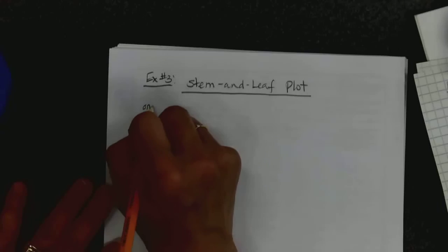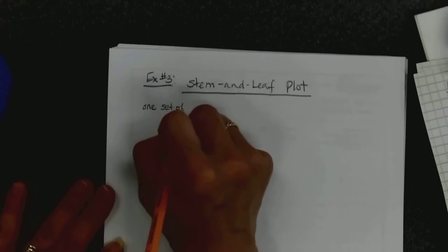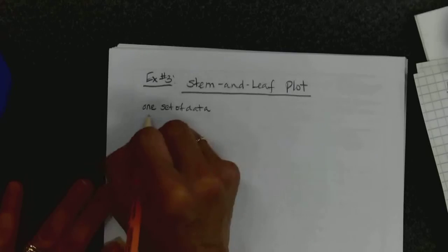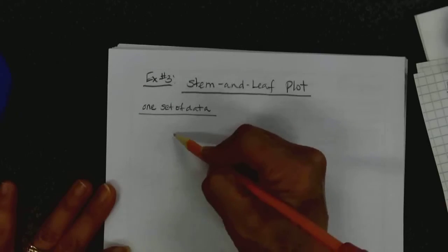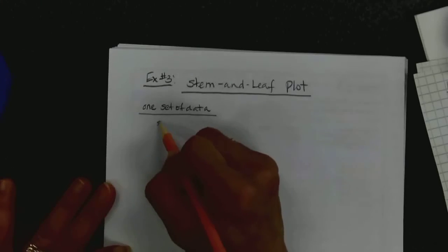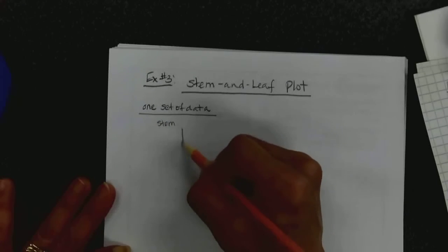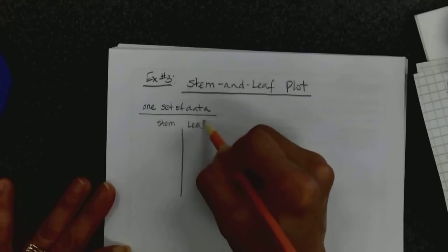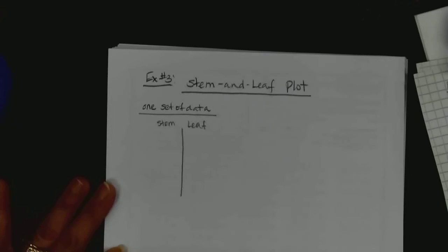So for one set of data, your stem and leaf should look like this. Now, you don't actually have to put the words stem and leaf at the top, but this side is the stem and this side is the leaf. This is for one set of data. So let me give you a set of data here.